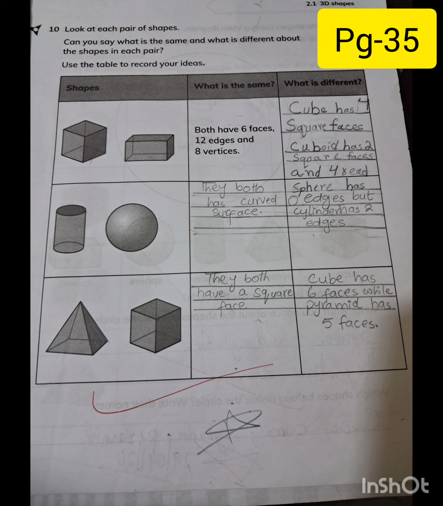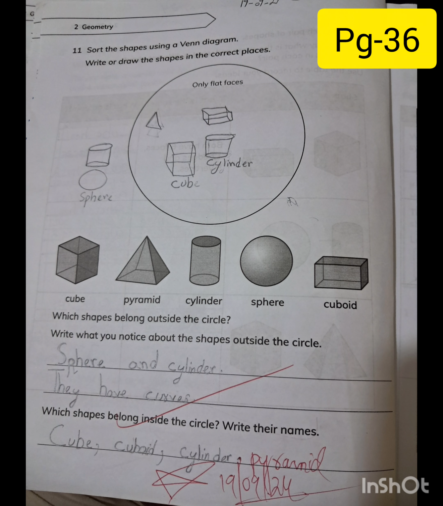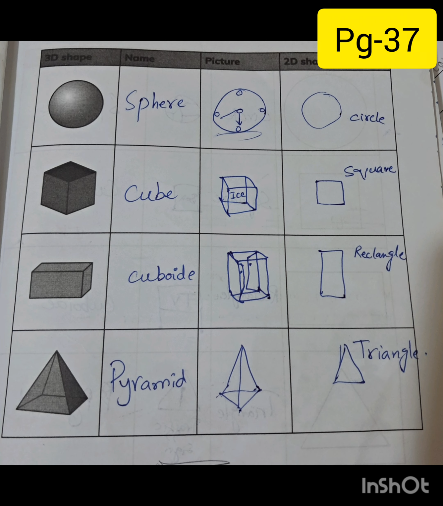That's why I am mostly making mathematics lessons for you. Or if you are feeling any problem in other subjects as well, you can write to me so that I will explain other subjects to you as well. So all these things are written in front of you. Even the page numbers are mentioned, so you don't need to worry.